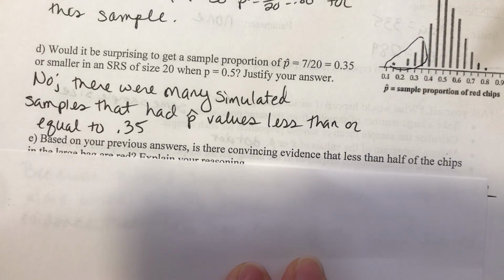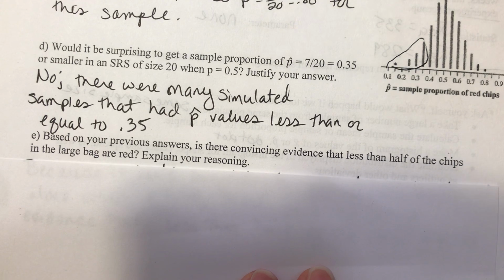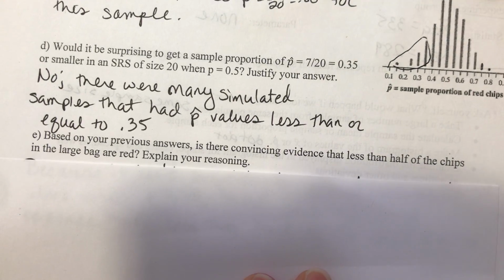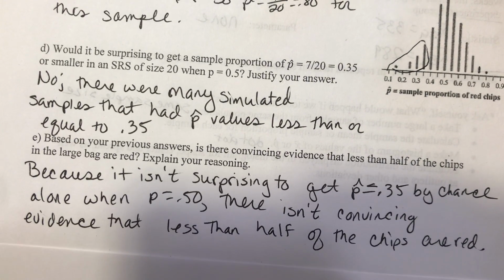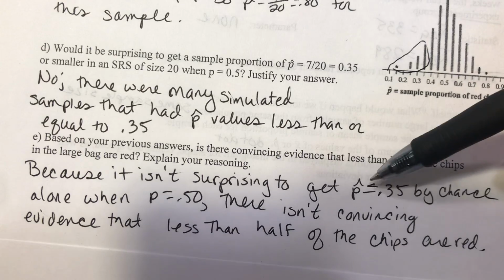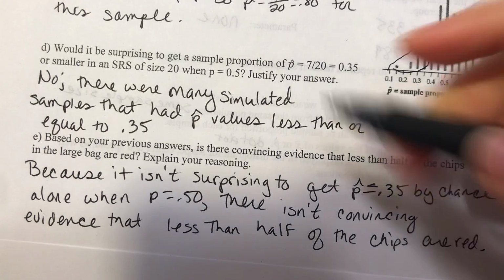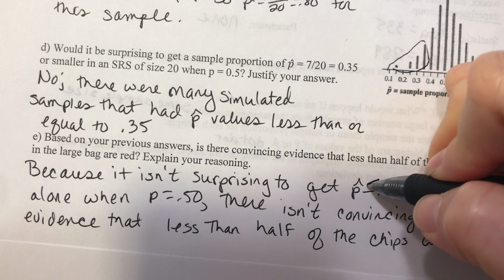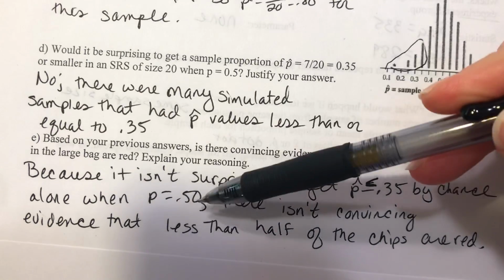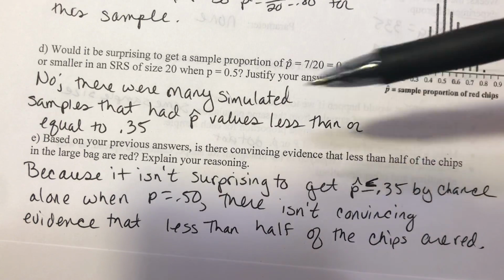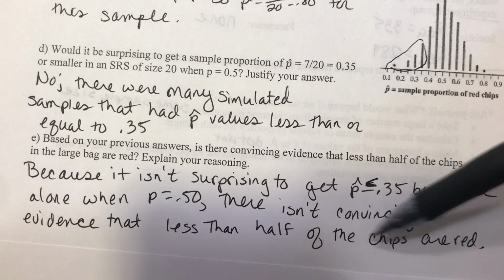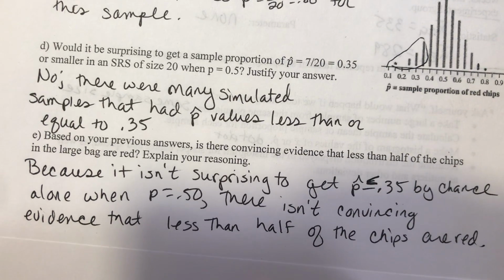So based on your previous answers, is there convincing evidence that Mrs. Lynn was lying, that less than half of the chips in the large bag are red? And I'm going to say no. Okay, because since it isn't surprising to get p hat less than or equal to 0.35 by chance alone when p is really equal to 0.50, then we don't have convincing evidence that less than half the chips are red. Right? It could have happened by chance. All right, it's very possible.